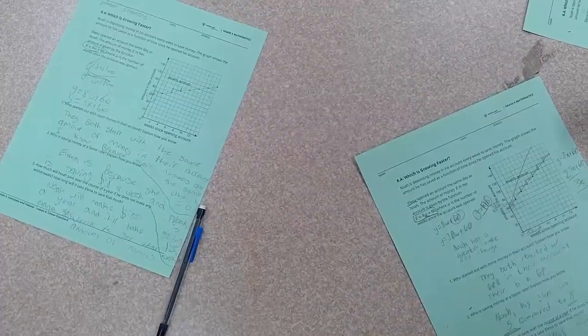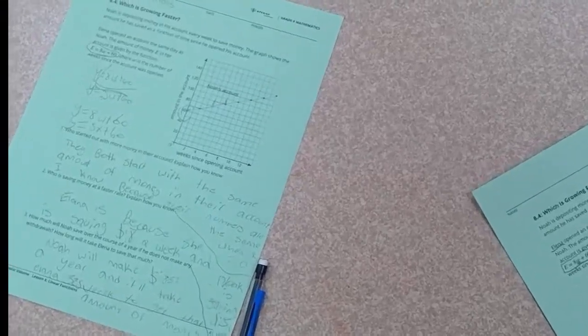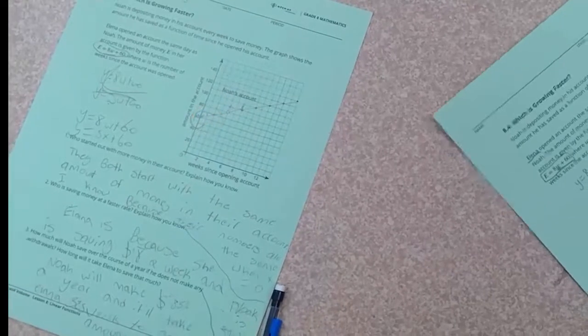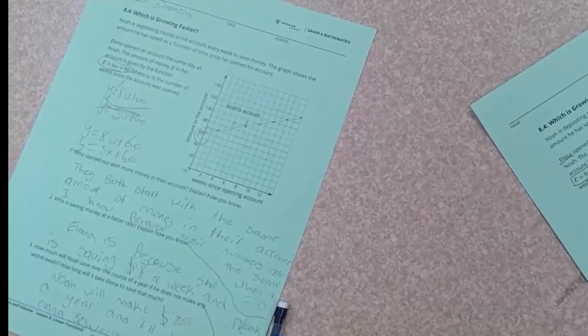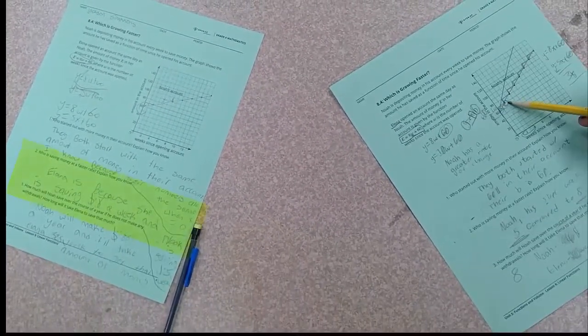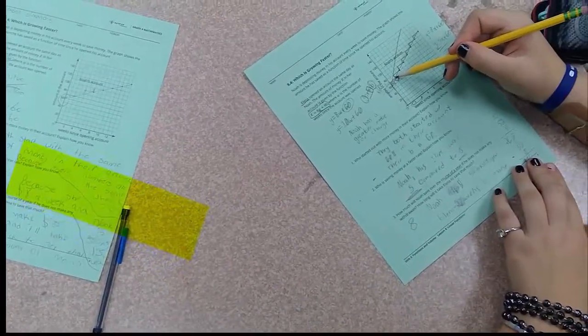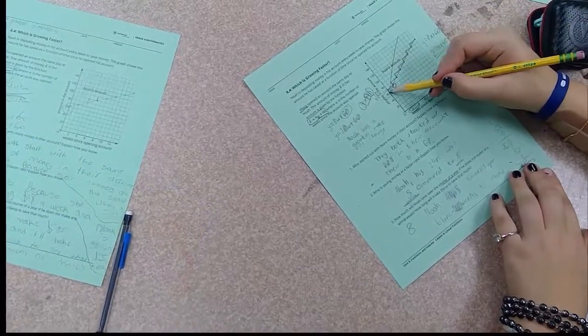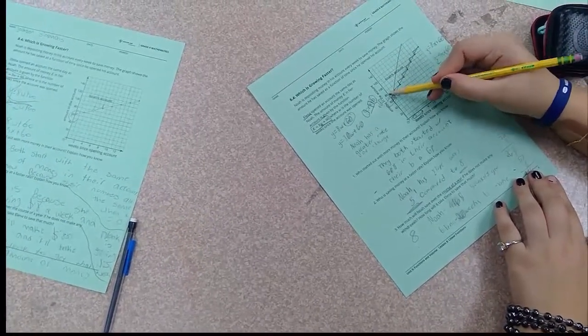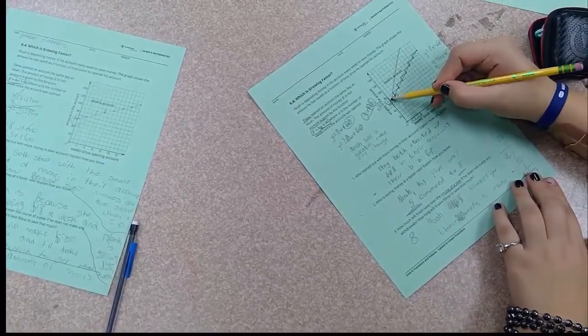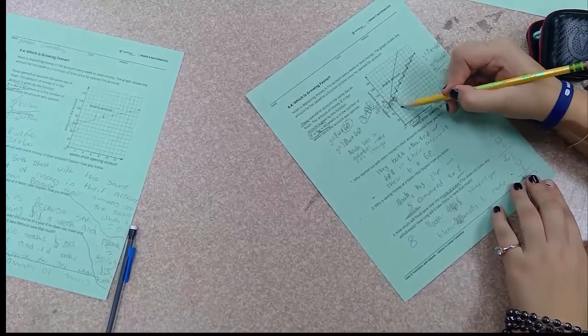And he started with $60 in his account. So every week he adds $5 to his account, and every week Elena adds $8 to her account. Because, alright, so we got that because right here it has 2 weeks and it has between 60 and 80, which is a $20 difference. So this is $10 right here. But this is 2 weeks.